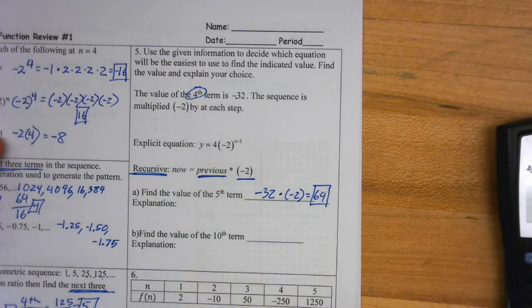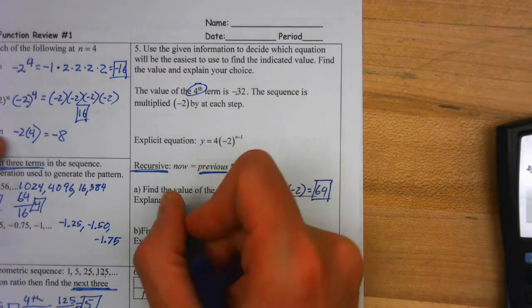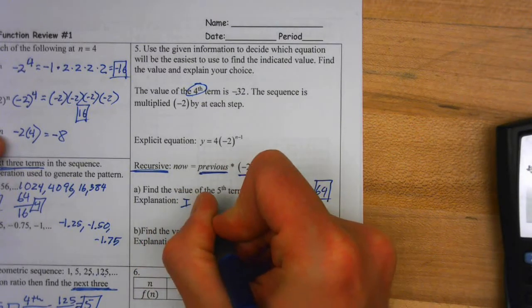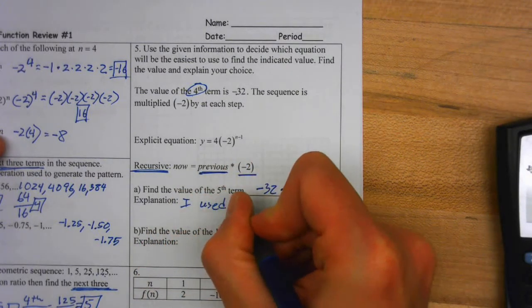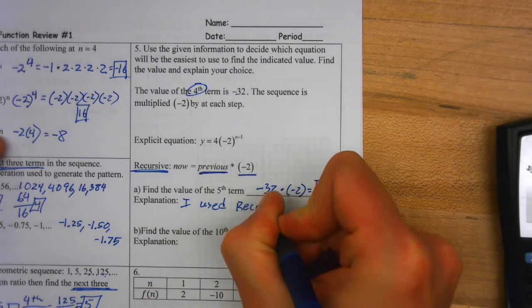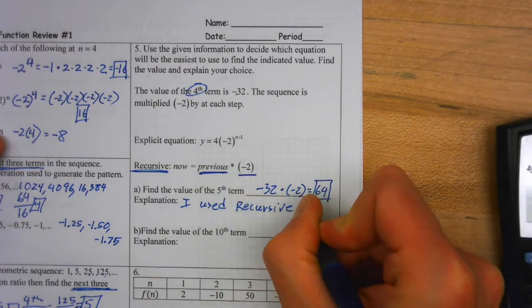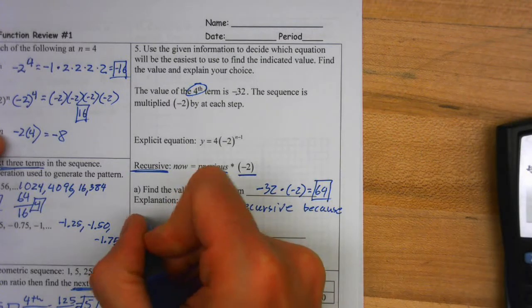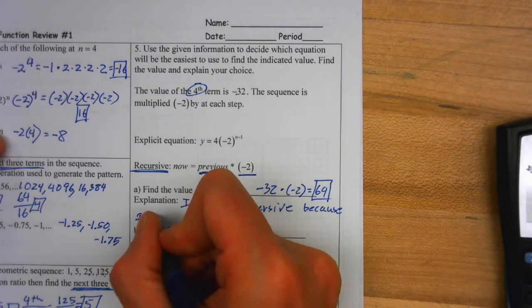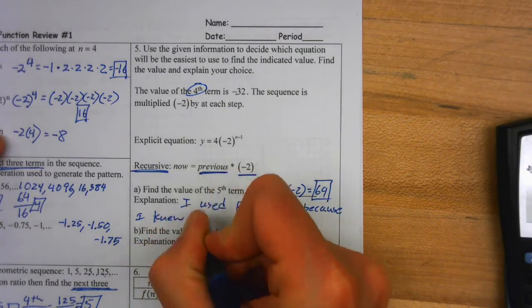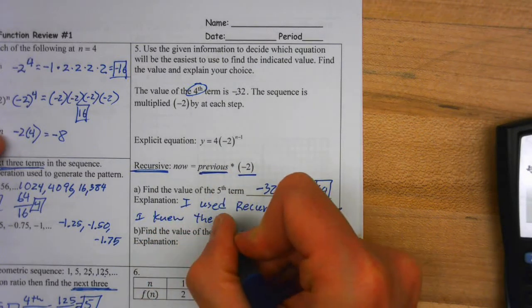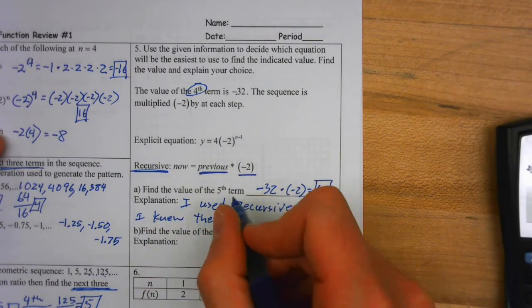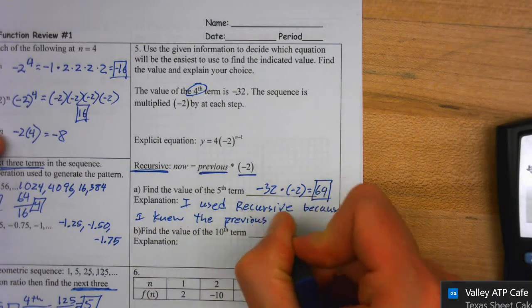And my explanation is I used recursive because I knew the previous term.